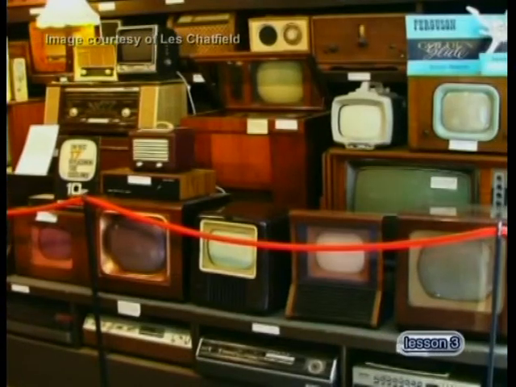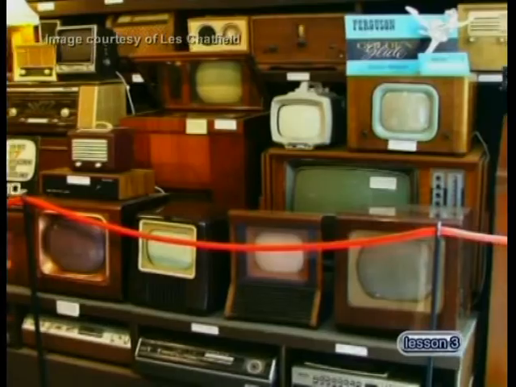Chips, anybody? Okay, seriously, silicon chips can't be eaten. But they make sure that your digital appliances, like TVs, cell phones, and computers work.